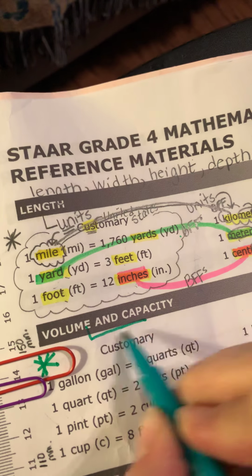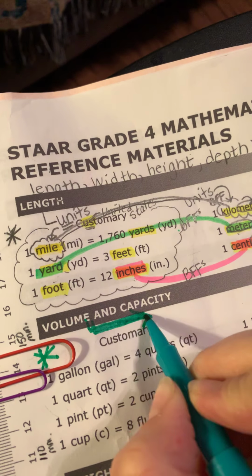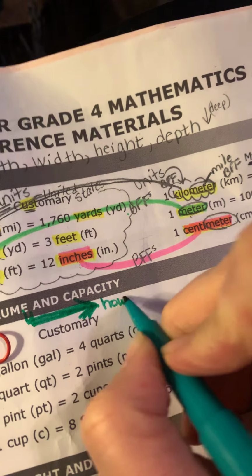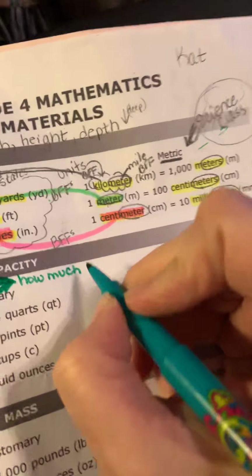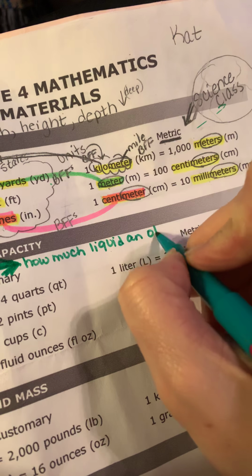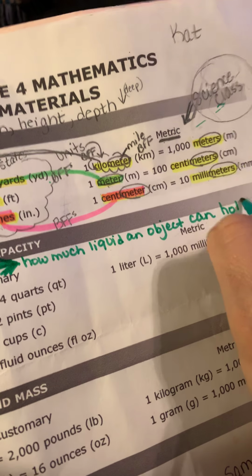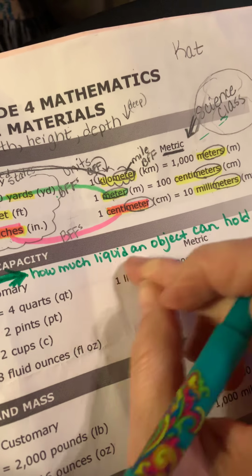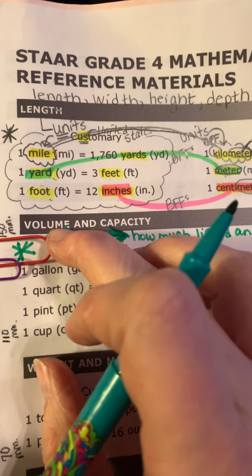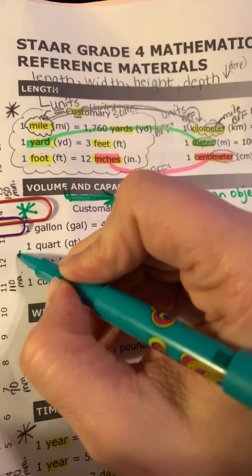And yesterday in the video I said I'd write it, but I didn't have my star chart, so it might have seemed weird. So volume and capacity: how much liquid an object can hold. Honestly, I think normally I write how much an object can hold, and then I put in parentheses liquid, because volume can be solid volume like a tissue box. But in this case, these are all liquid capacity units.